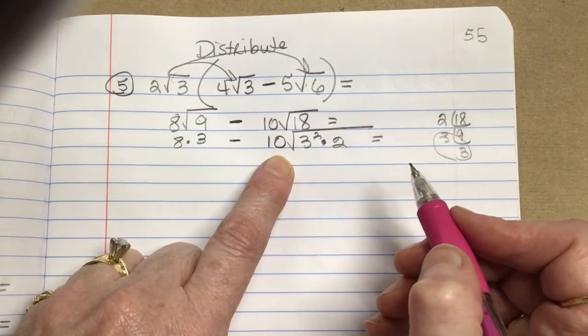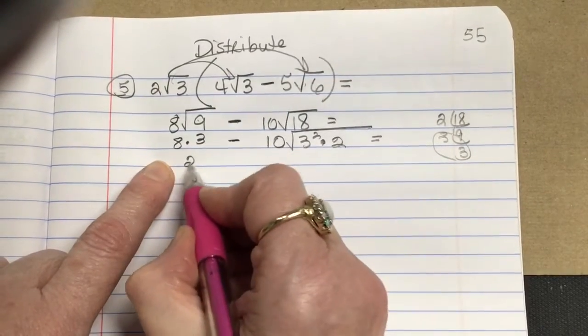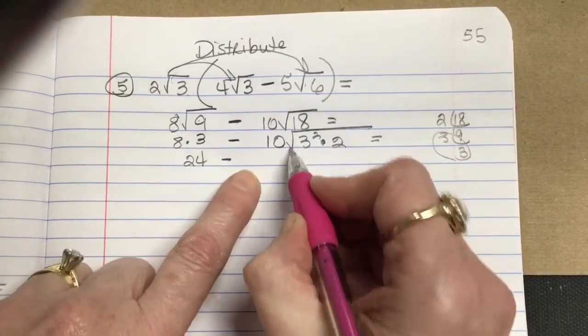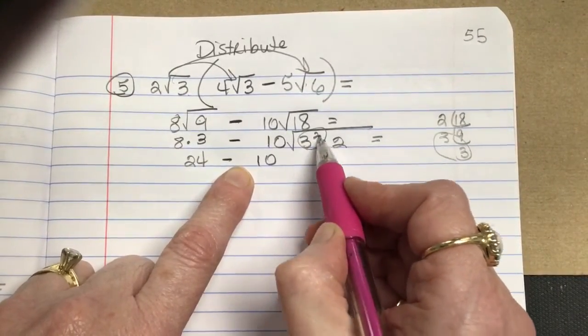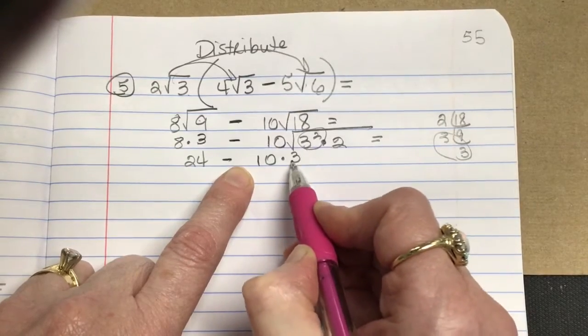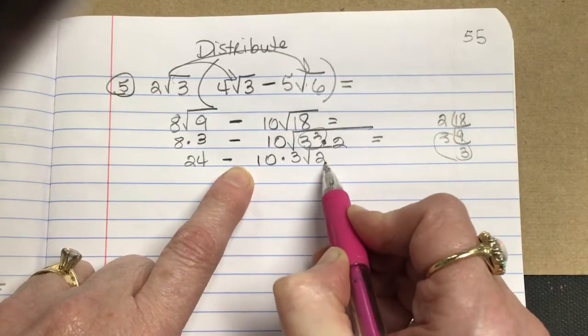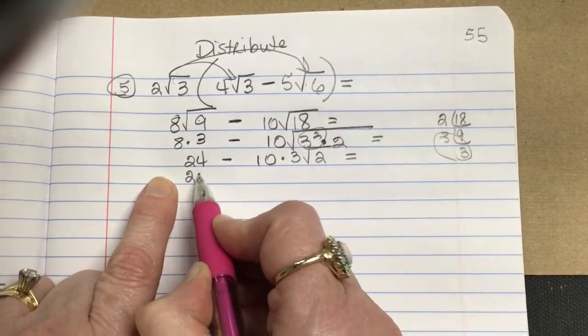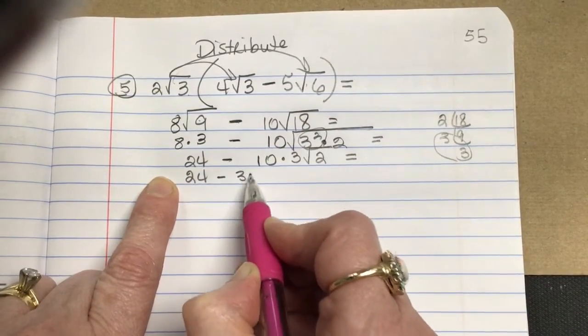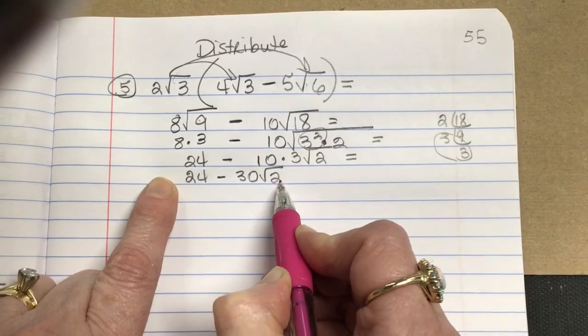See how lesson 22 really ties into it? So this is 24, and we're going to have a 10 already on the outside. The square root of that 9 is going to come out as 3, and the 2 stays inside. So we've got 24 minus 30 square root of 2.